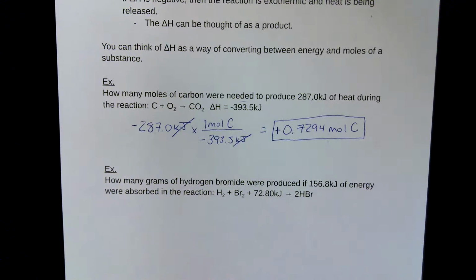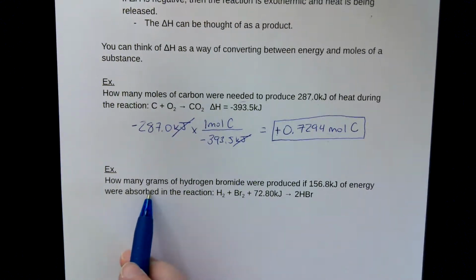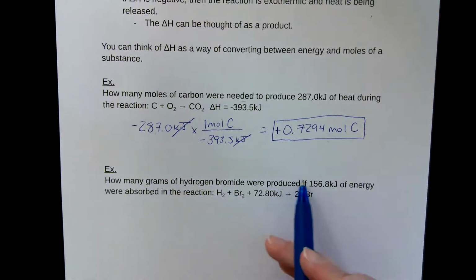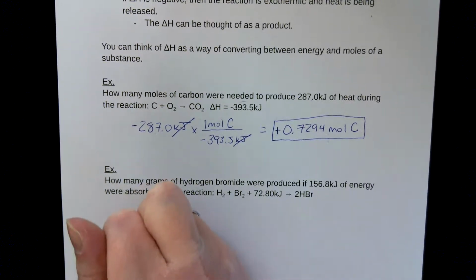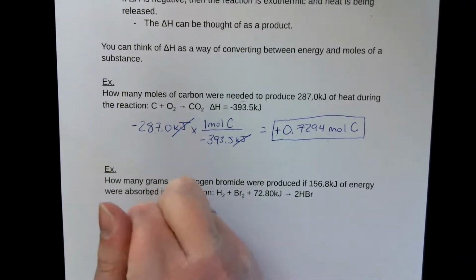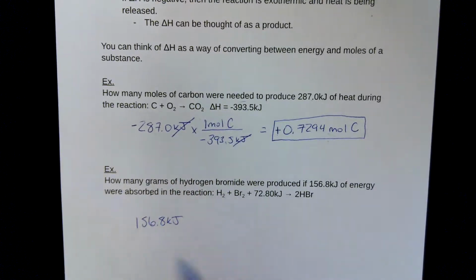Okay. So, since this says energy absorbed, I can think of the sign here as being positive. So 156.8 kilojoules of energy absorbed, positive sign.